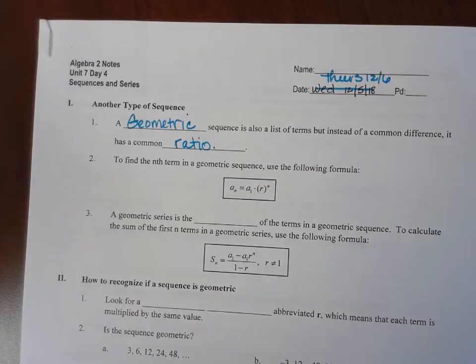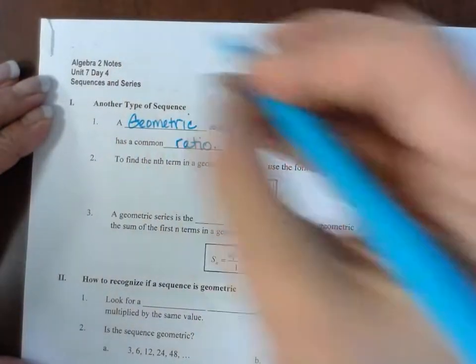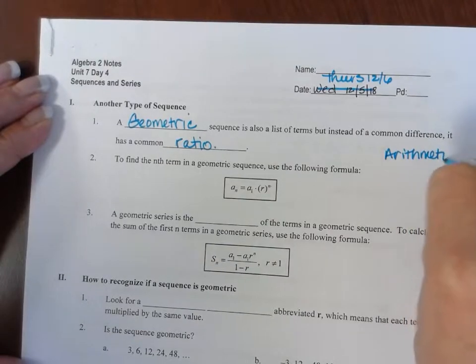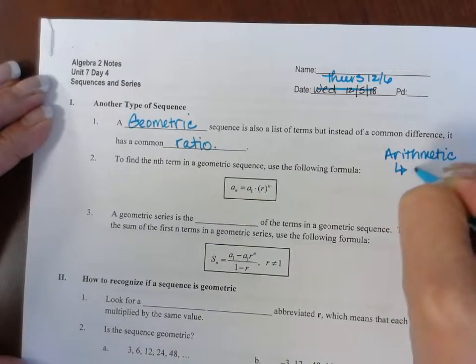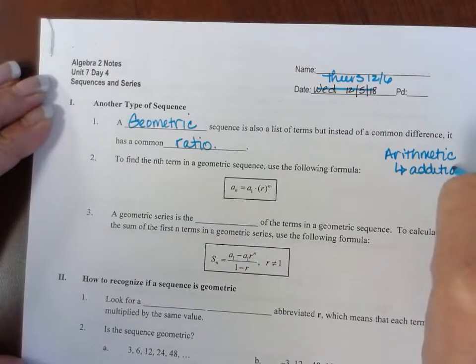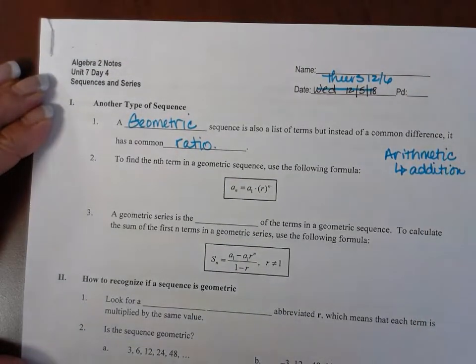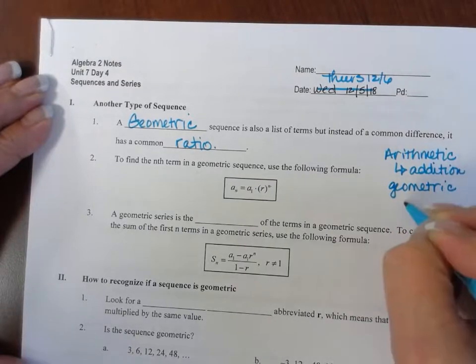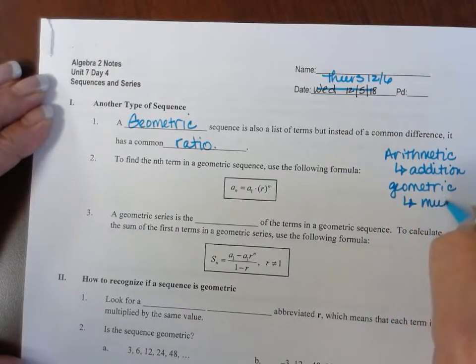Remember when we were doing the arithmetic, it was basically an addition. We were adding or subtracting from each one. A geometric with your ratio is basically you're multiplying or dividing.